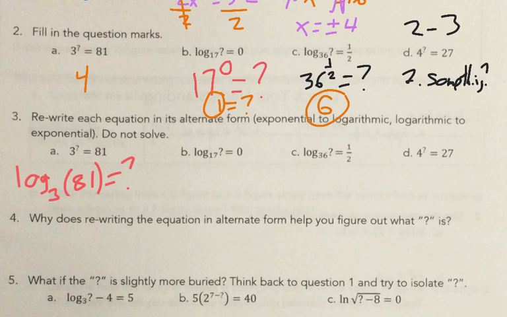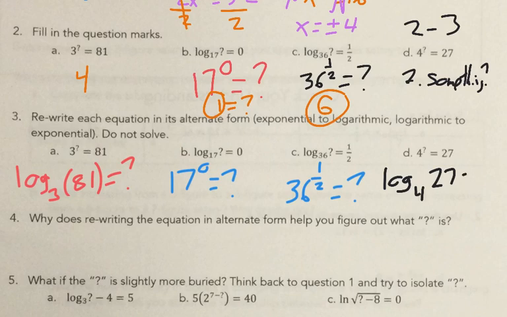B we've already done. So what did we write for B? 17 raised to the 0 equals what? C, log base 36 of the question mark. This is saying 36 raised to the 1/2 equals question mark. What about D? Now I've got to write it as a logarithm. So this is log base 4 of 27 equals question mark.